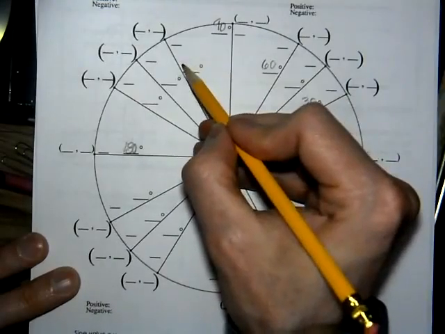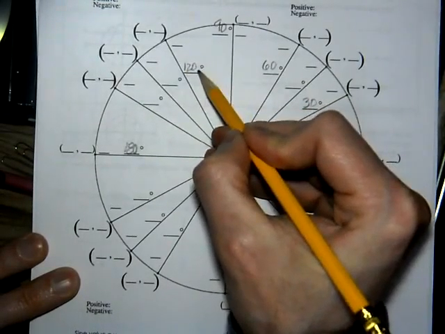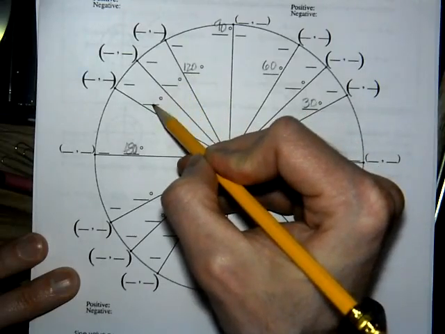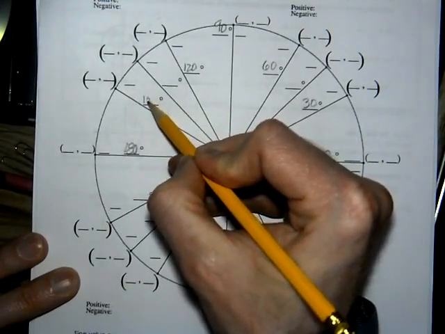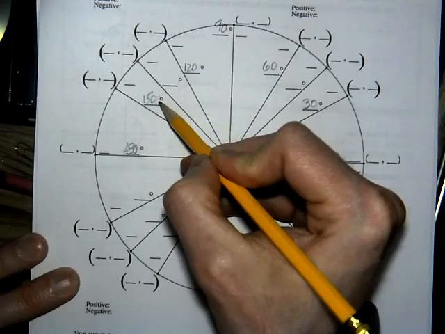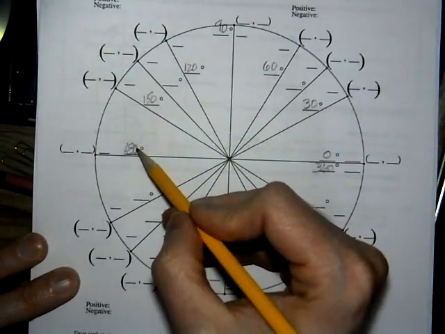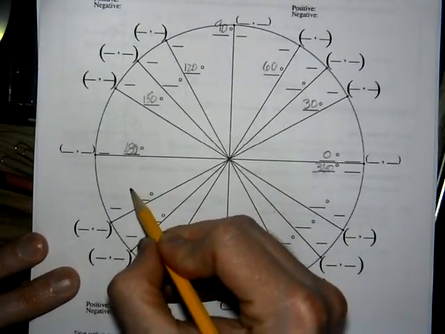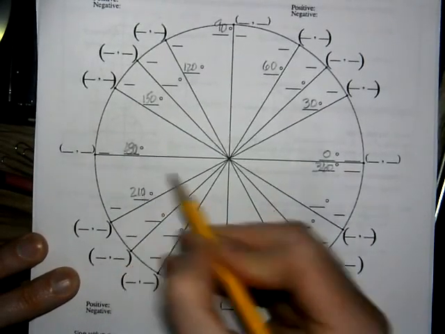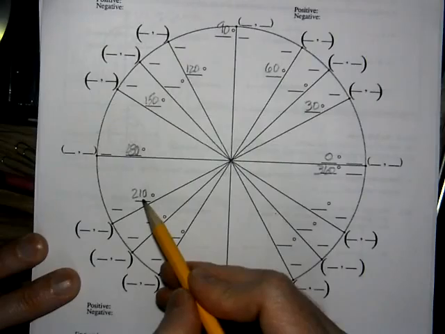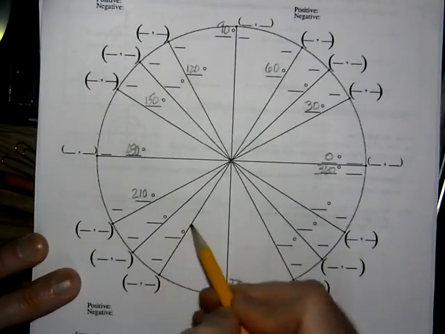30 more comes over to your 120. Again, 30 more is 150. Plus 30 is 180. Plus 30 is 210. Now notice that it's the big angle.